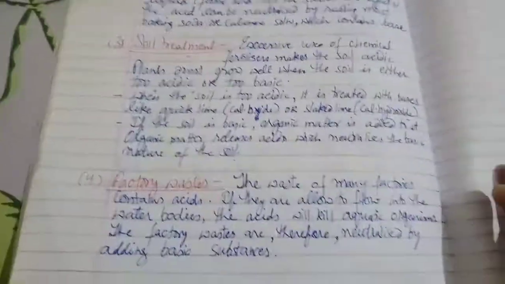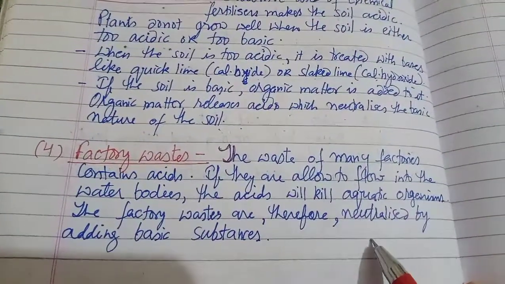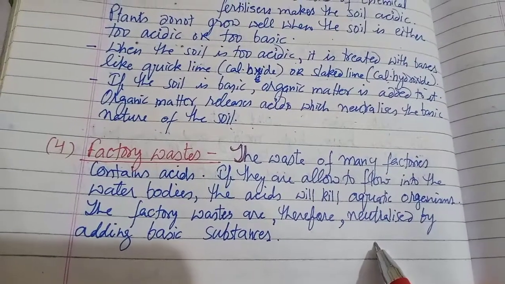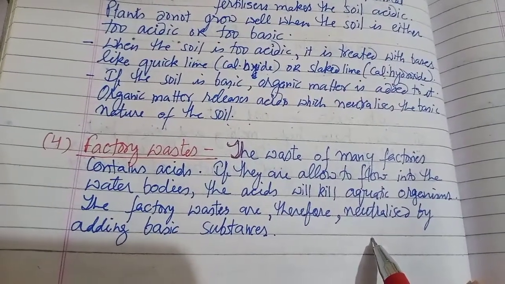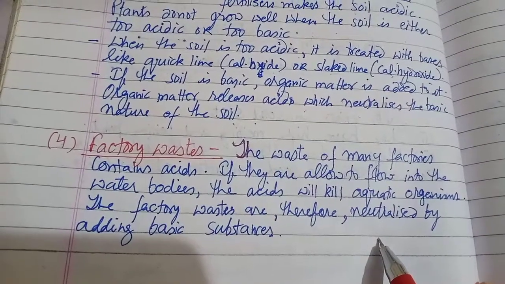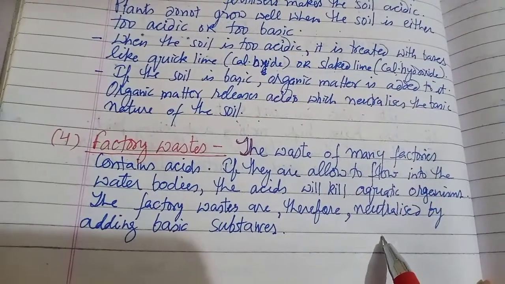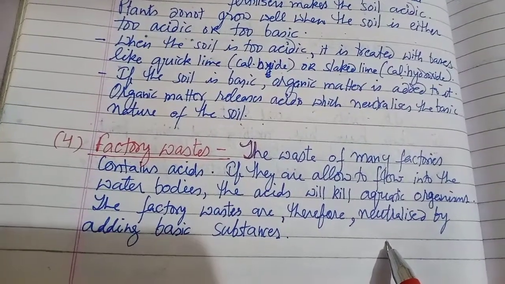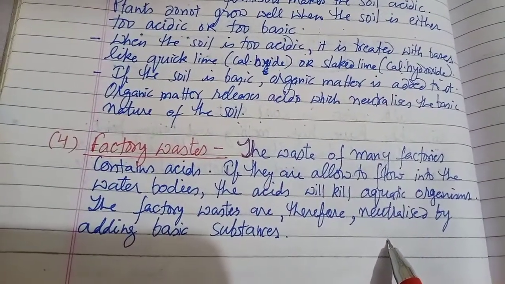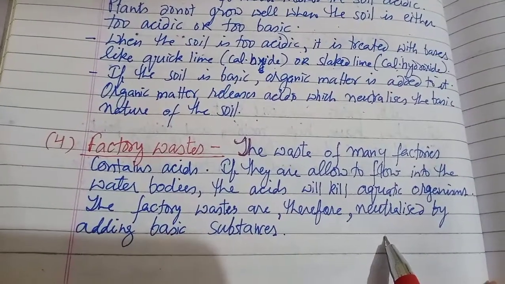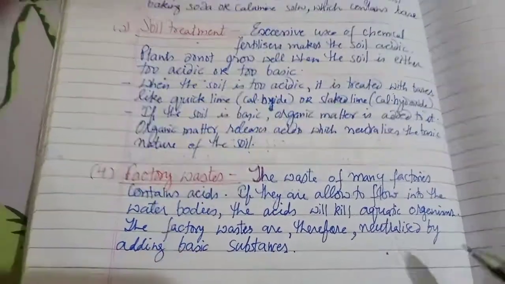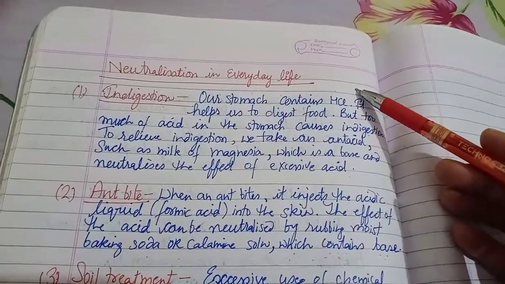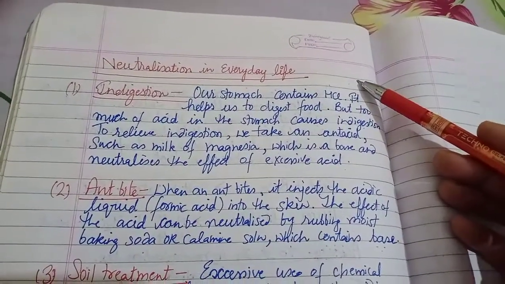Right? Factory waste. The waste of many factories contains acids. If they are allowed to flow into the water bodies, the acids will kill aquatic organisms. The factory waste is therefore neutralized by adding basic substances. So students, these were the neutralization reactions in everyday life.